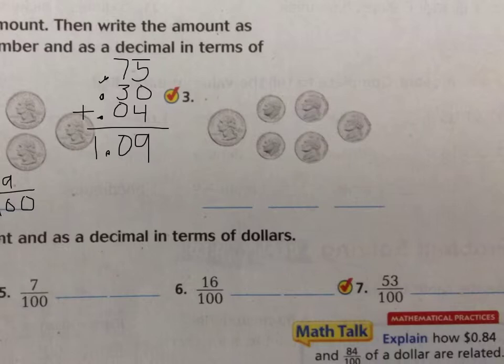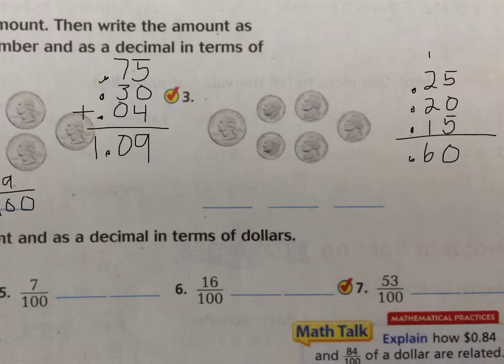Number 3 has a quarter, 2 dimes, and 3 nickels, and so that would be 25, 20, and 15 cents. So we will stack that up over here. 25, 20, and 15. We will add them up. 5 plus 5 is 10. 2 and basically 2 is 6. So we have 60 cents. 0.60 is the decimal amount.